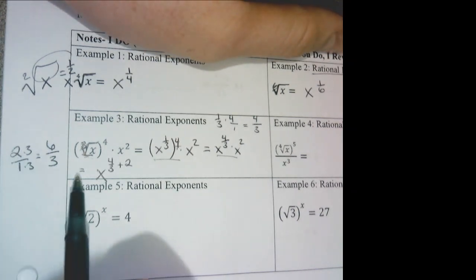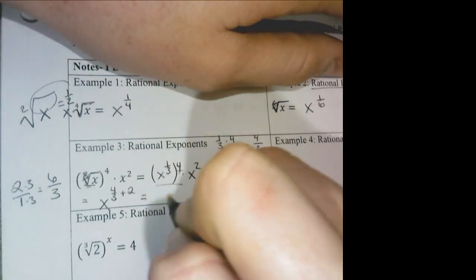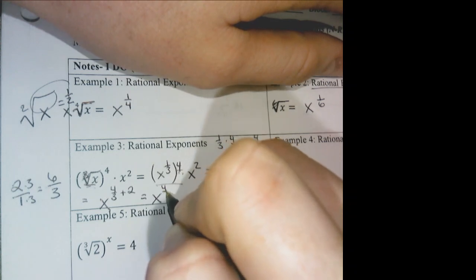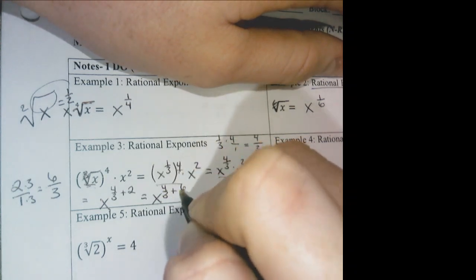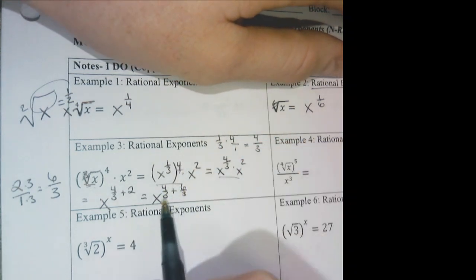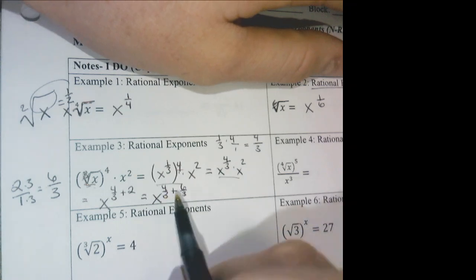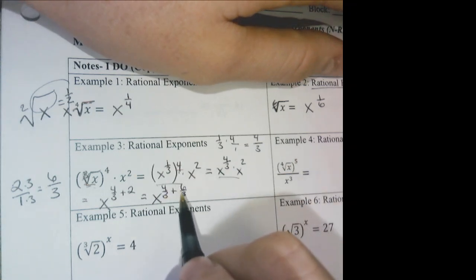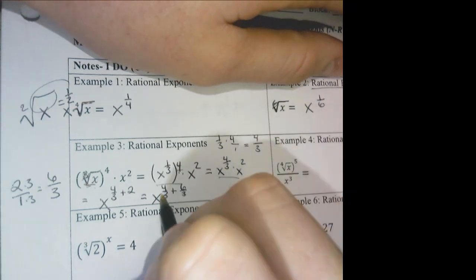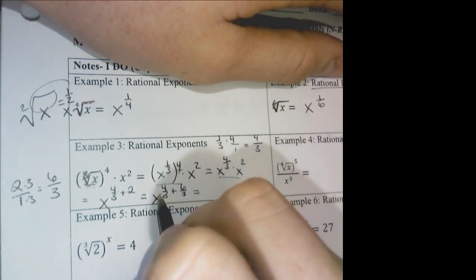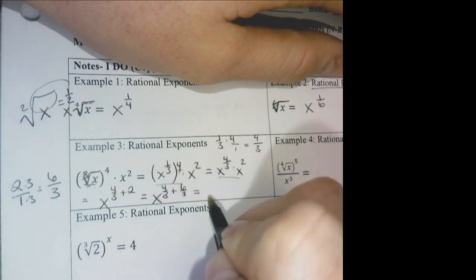So I know 2 is equal to 6/3, so I'm going to rewrite this one more time. X to the 4 over 3 plus 6 over 3. So there's 4/3 coming from the first term, 6/3 coming from the second term. Now I can combine these.